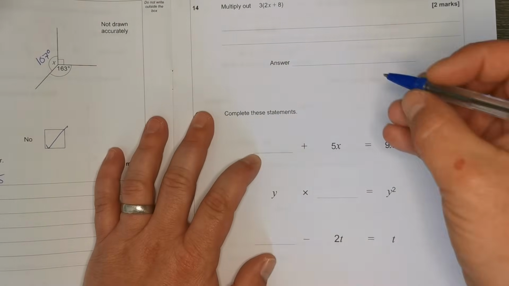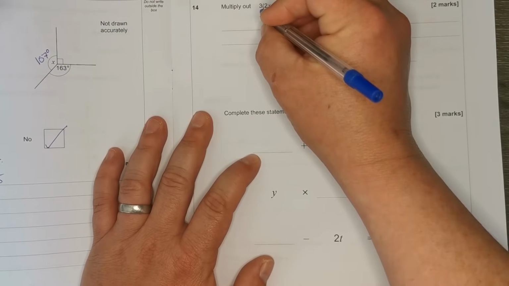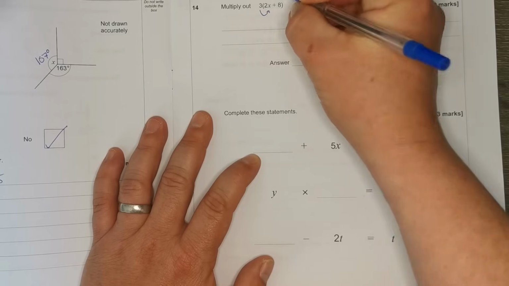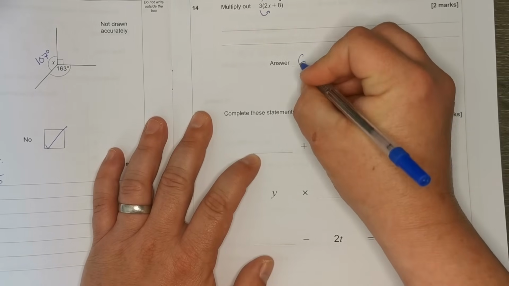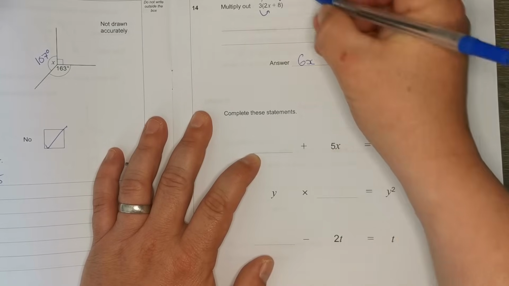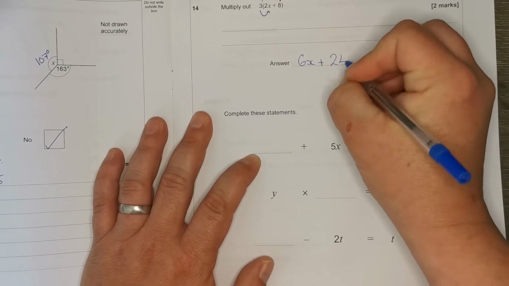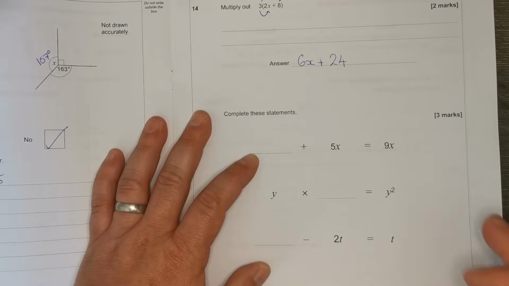Alright, multiply out. Nice expanding bracket question. So, going to multiply what's in front of the brackets by everything inside. 3 times 2x is 6x. 3 times 8 is 24. So it's 6x plus 24.